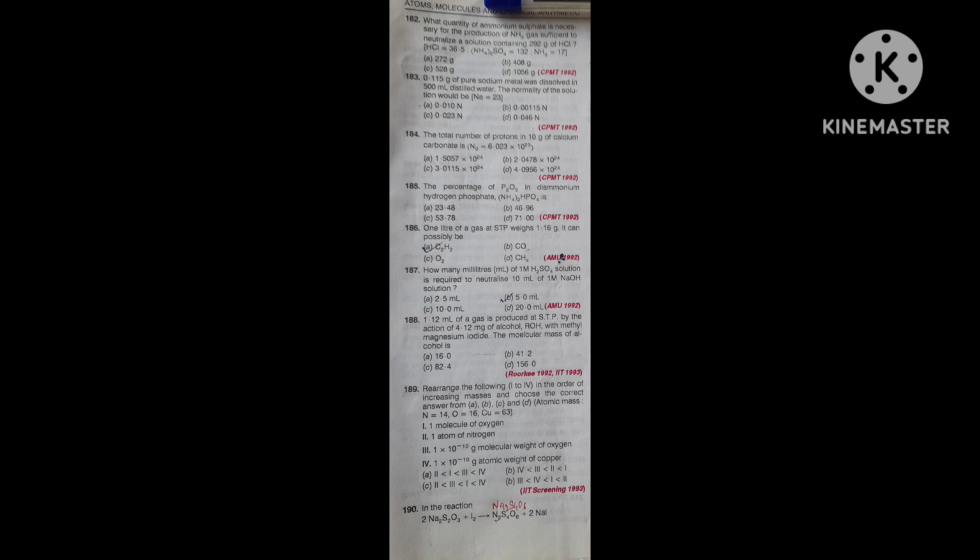Just simple calculation. For 73 gram HCl, it requires 132 gram ammonium sulfate. Then for 292 gram HCl, according to the question, it will be 528 gram ammonium sulfate.